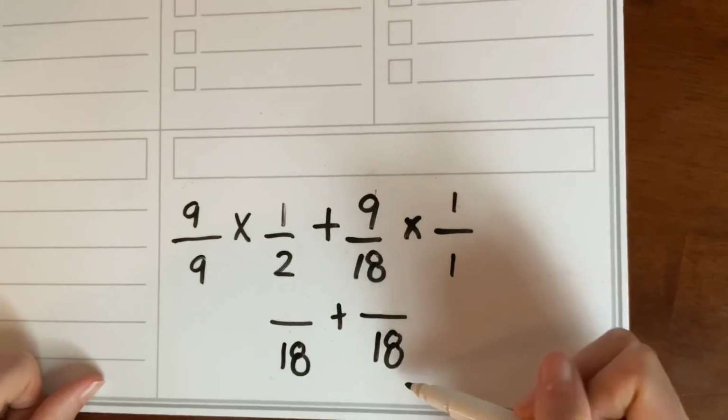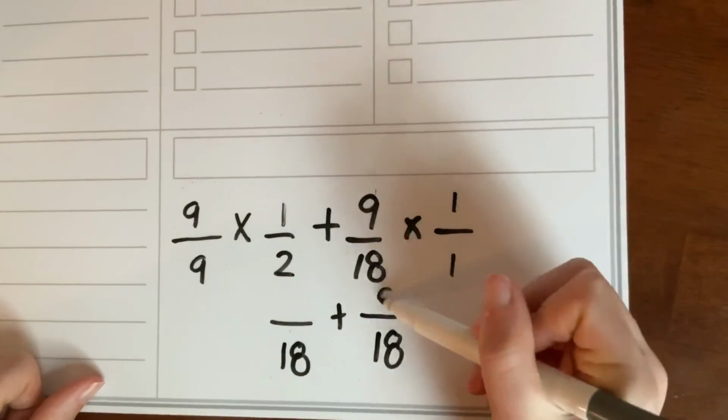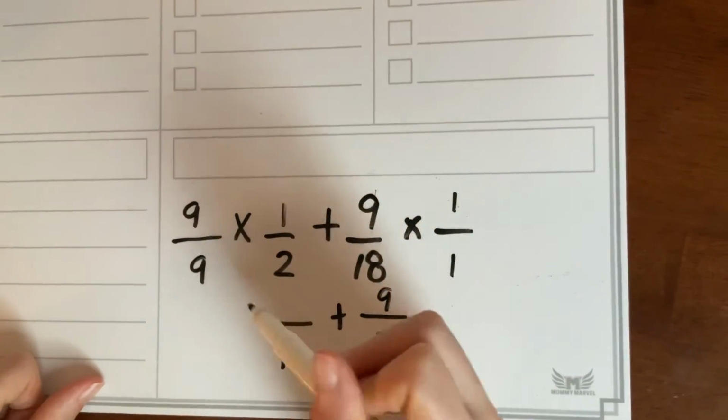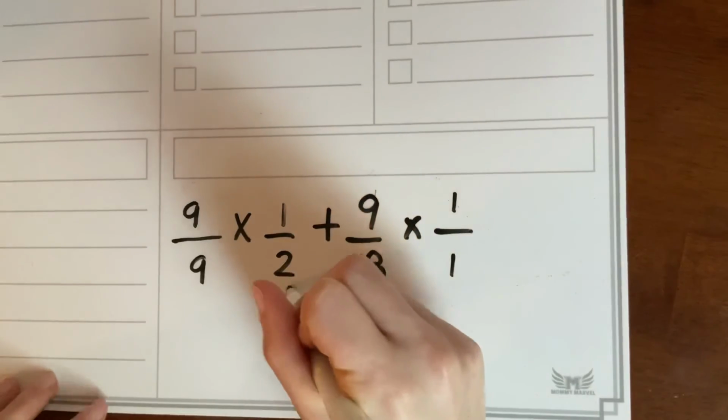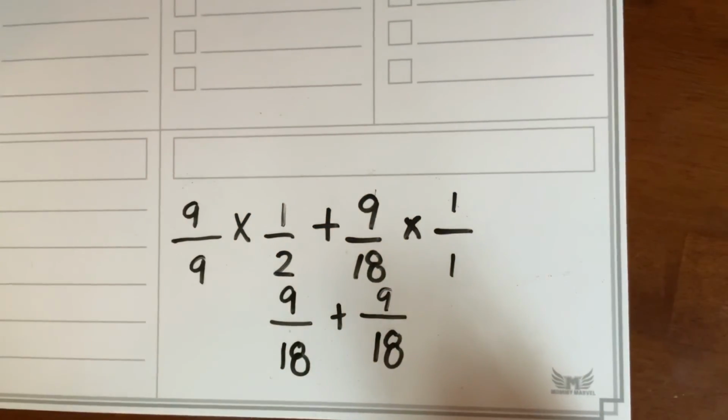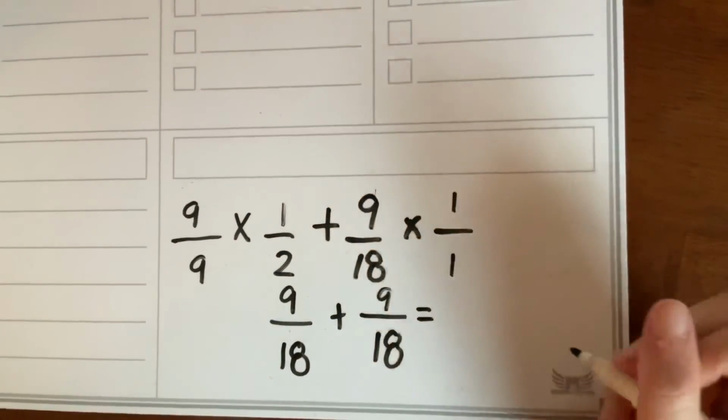Now, 18 times 1 is 18. 9 times 1 is 9. 9 times 2, or 2 times 9 is 18. And then you have 9 times 1, which is 9. So right now I have 9/18 plus 9/18. What is that?